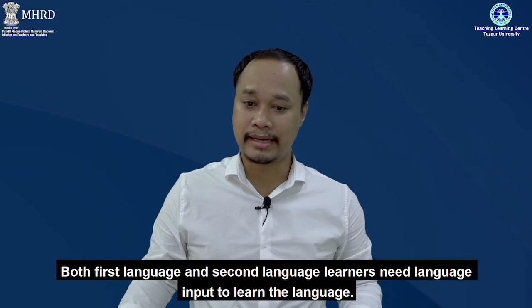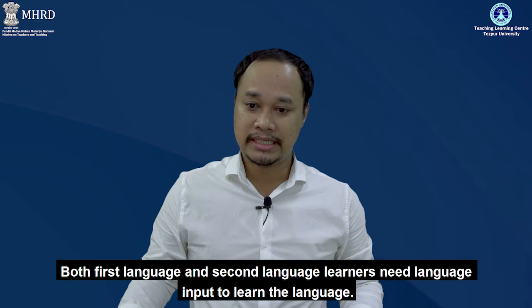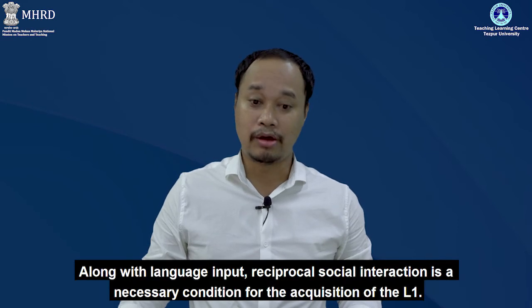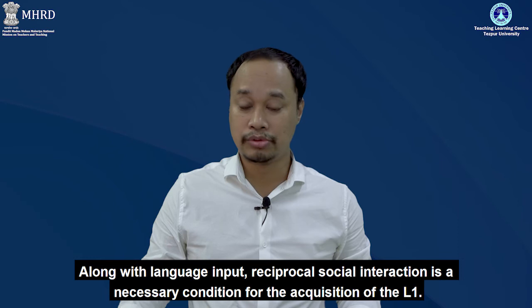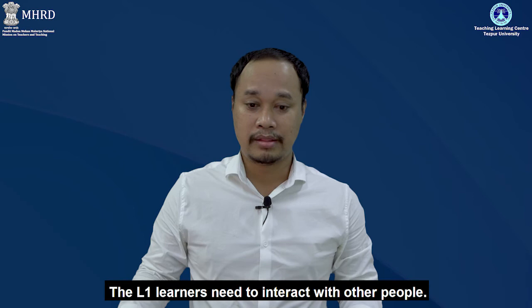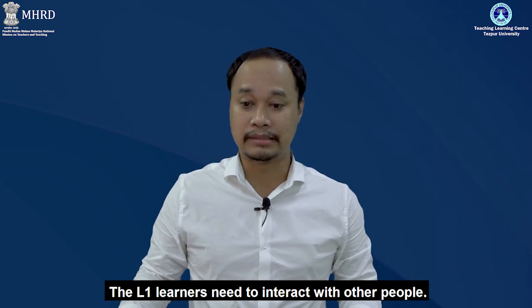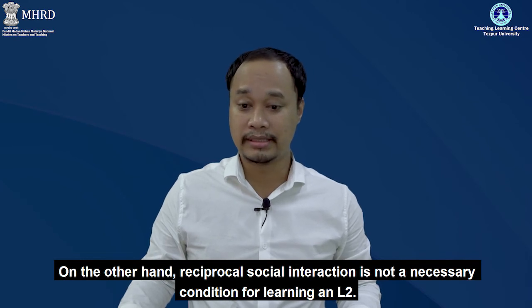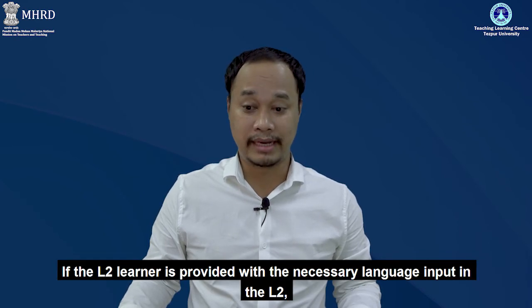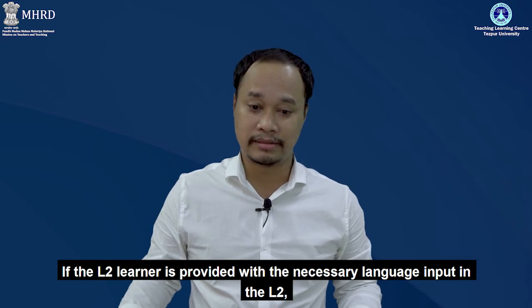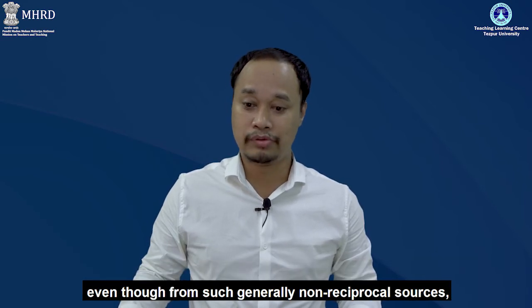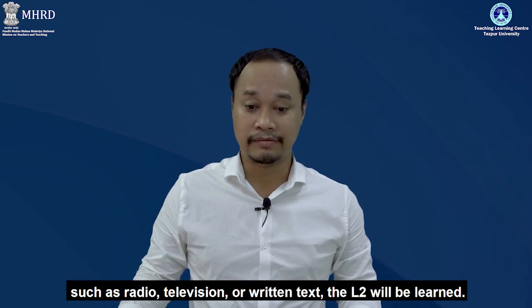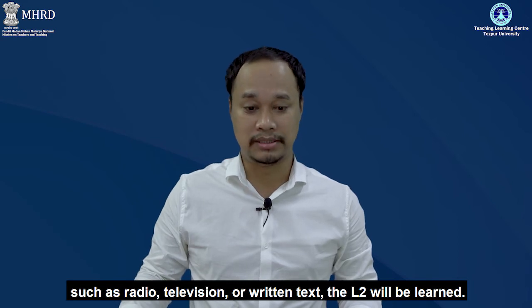Both first language and second language learners need language input to learn the language. Along with language input, reciprocal social interaction is a necessary condition for the acquisition of the L1. The L1 learners need to interact with other people. On the other hand, reciprocal social interaction is not a necessary condition for learning an L2. If the L2 learner is provided with the necessary language input in the L2, even though from such generally non-reciprocal sources such as radio, television or written text, the L2 will be learned.